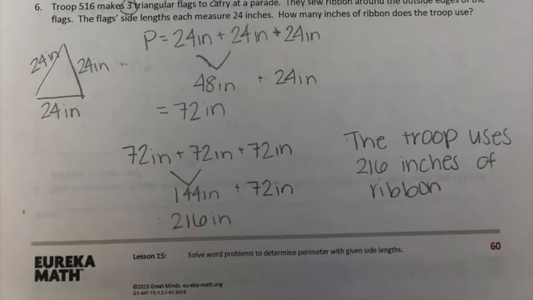Troop 516 makes 3 triangular flags to carry at a parade. They sew ribbon around the outside edges of the flags. The flag side lengths each measure 24 inches. How many inches of ribbon does the troop use? So let's make one triangle with 3 sides that are 24 inches long. So when I add those up, I get 72 inches.